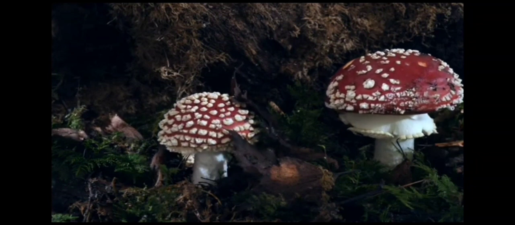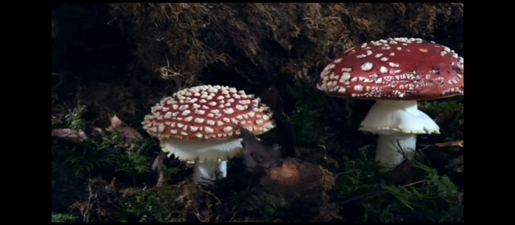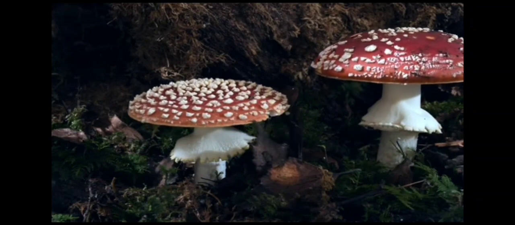Honey fungus causes the leaves to become discolored and the shoots to die back. Affected trees often die suddenly.